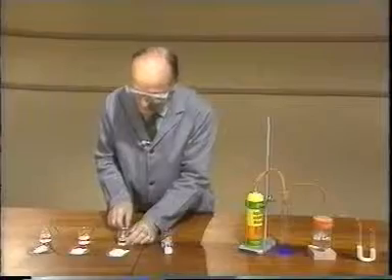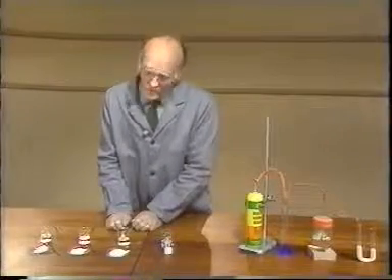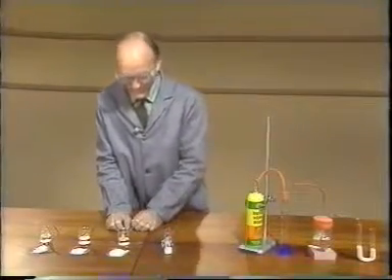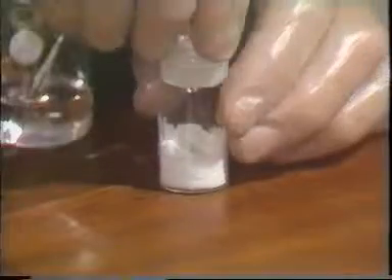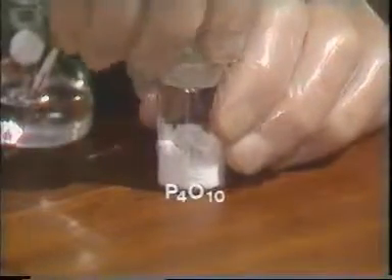So this compound dissolves neither in water nor in hexane. Now I'll try phosphorus pentoxide.